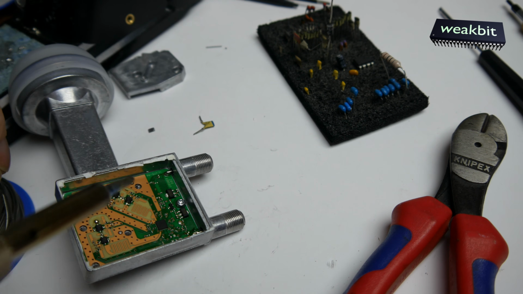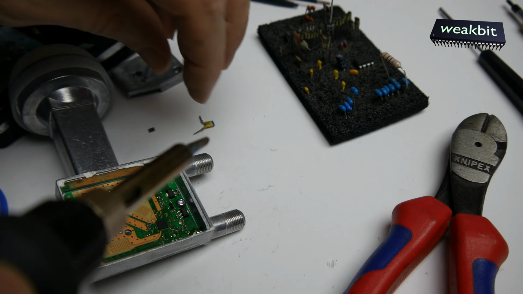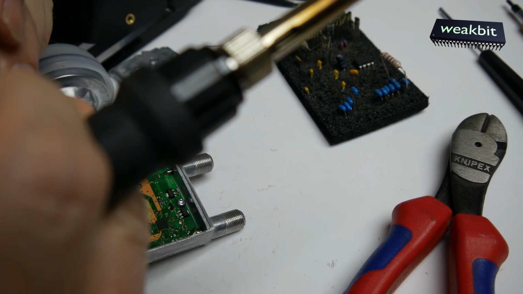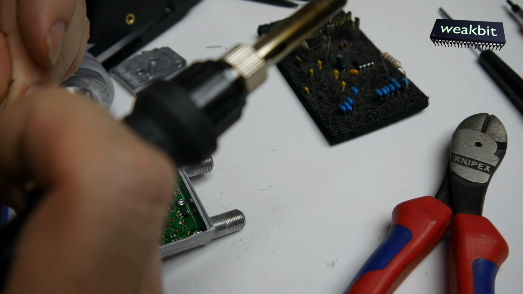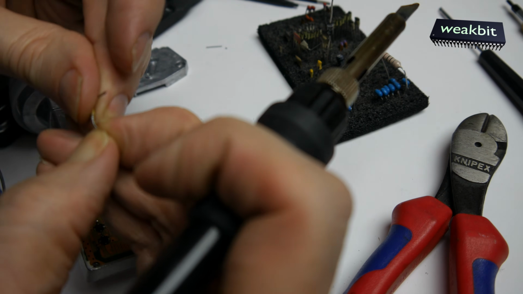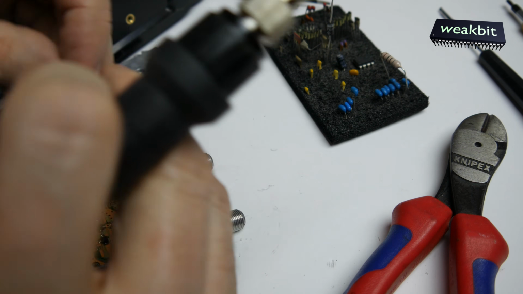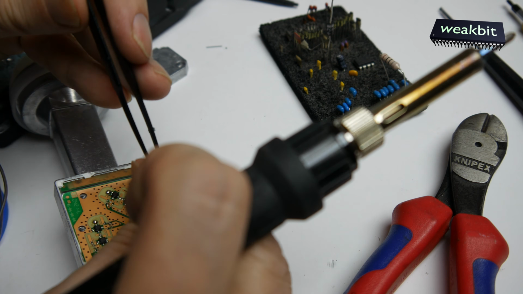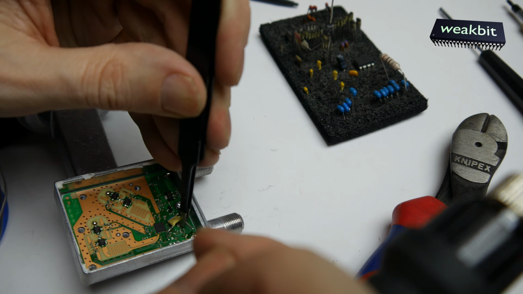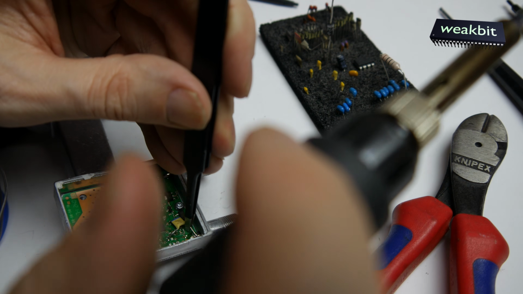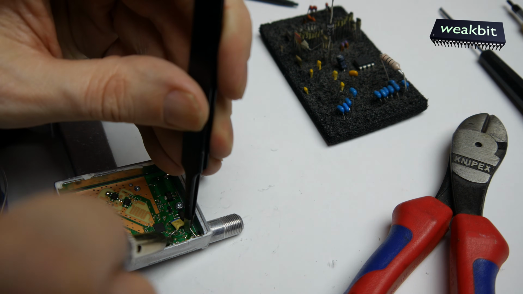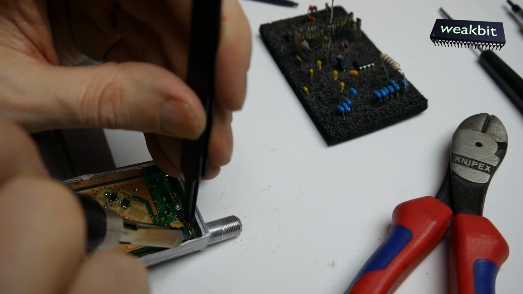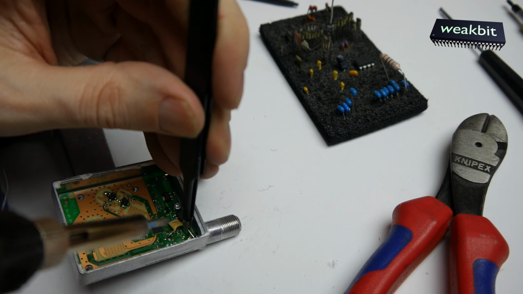Okay, it's good. And make a small hook. Solder it here and to the other side, to the connection of the input.